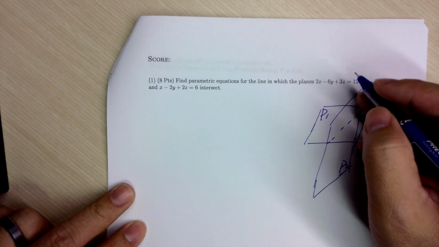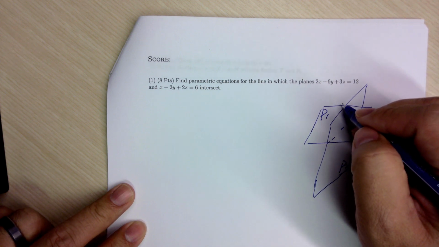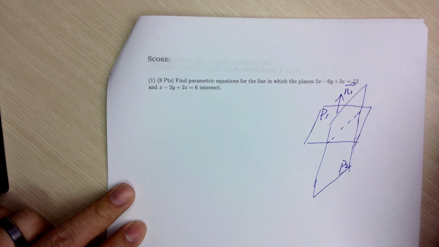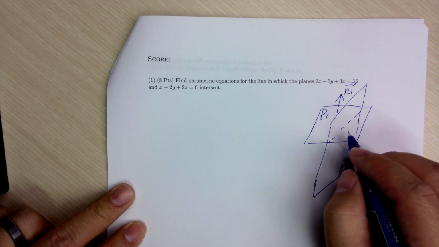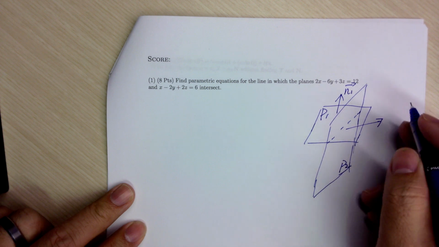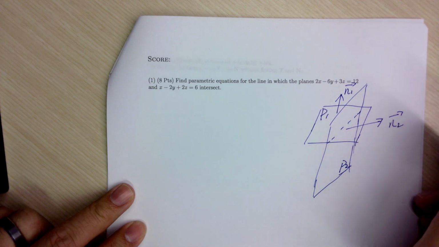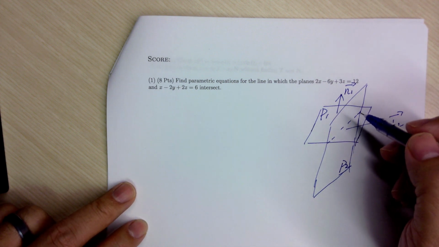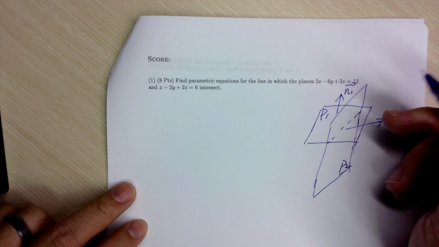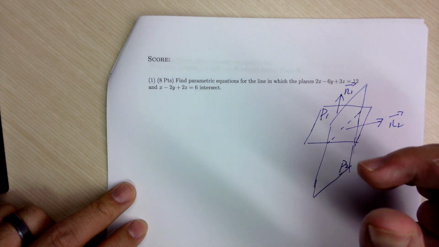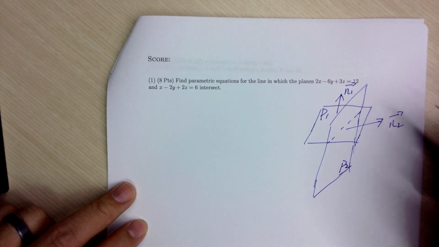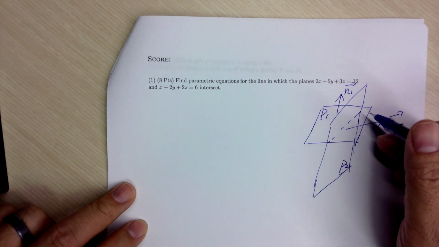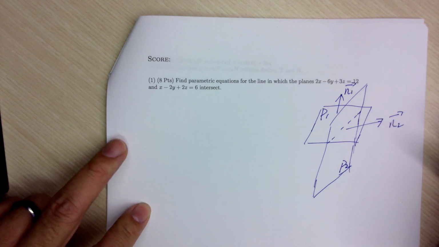The normal vector for P1, if we denote it as N1, and the normal vector for P2, if we denote it as N2, then if you do a cross product, the resulting vector will be parallel to this intersection line. So that's where it starts.